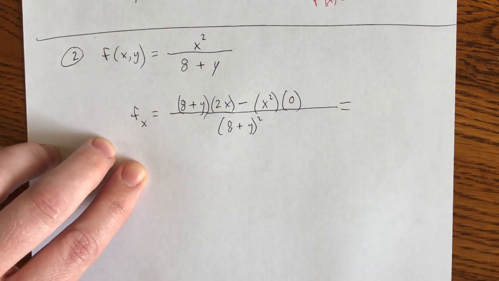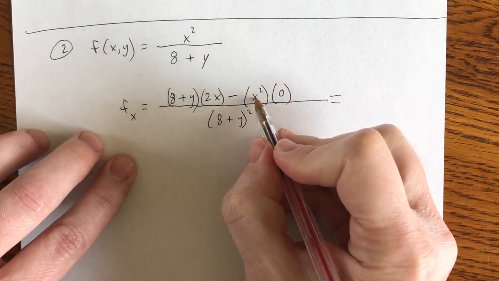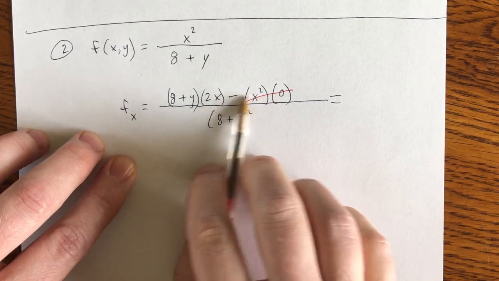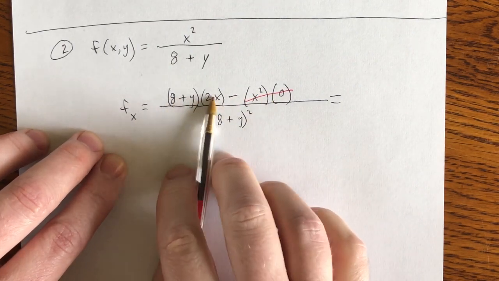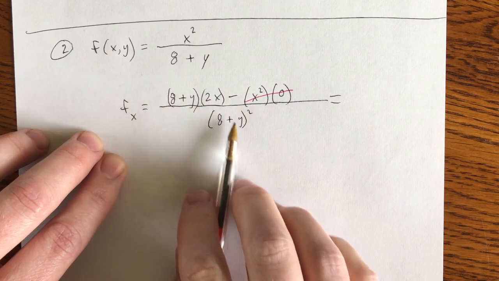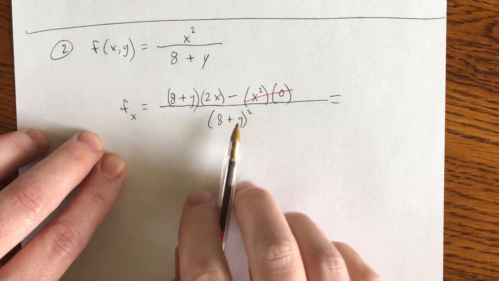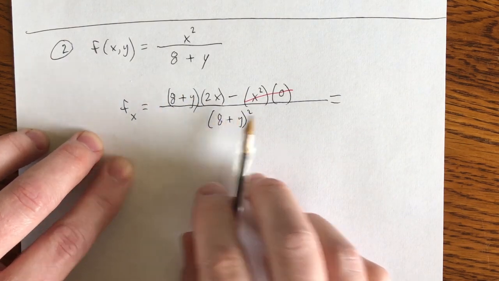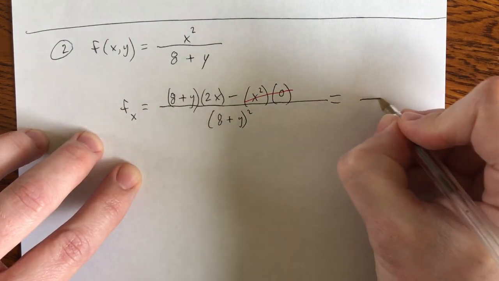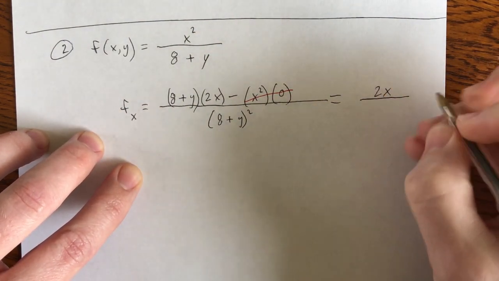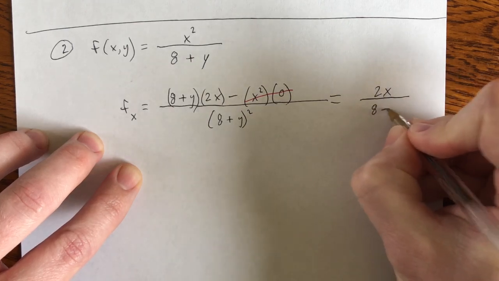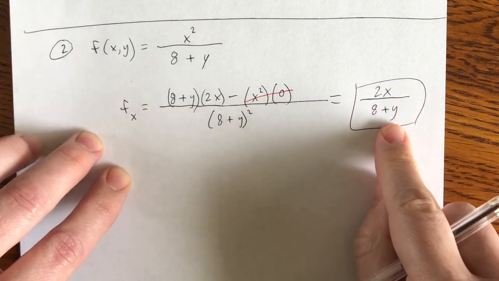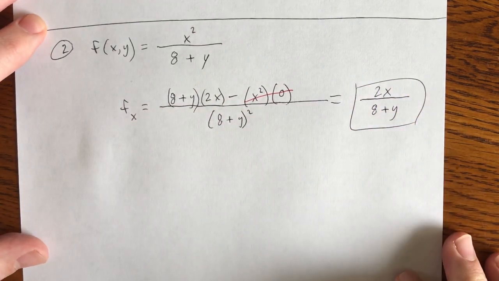Now, if you think about this, not that you have to, but if you wanted to, this product would just be 0, so that's gone. And then this whole thing's gone now, right? So you're left with just this, the quantity of 8 plus y times 2x, all over the quantity of 8 plus y squared. Well, notice this factor repeats. There's one of them on top and 2 of them on the bottom. So if you really wanted to, you could reduce this and write it as 2x over 8 plus y. This is permissible, but if you wanted to simplify it, this would be the simplification. This is the first partial with respect to x.